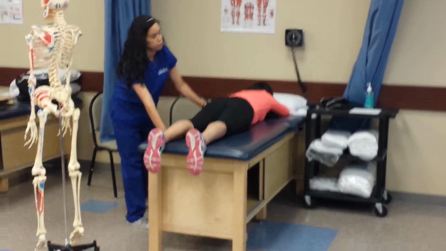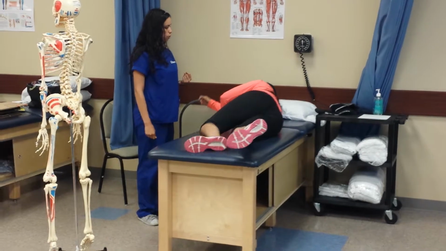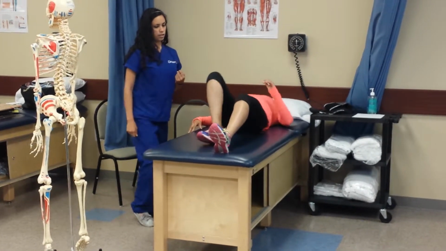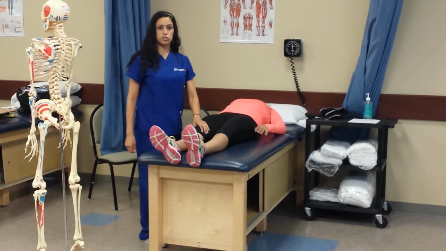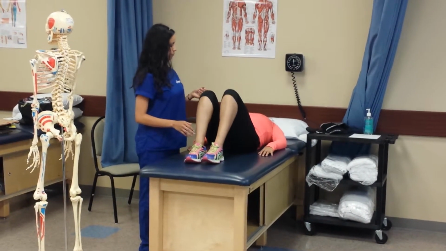So now I'm going to have her lie supine, so on her back. So go ahead and turn over for me. She's going to demonstrate a piriformis stretch. So go ahead and bend both of them. There you go. And it was your left side?